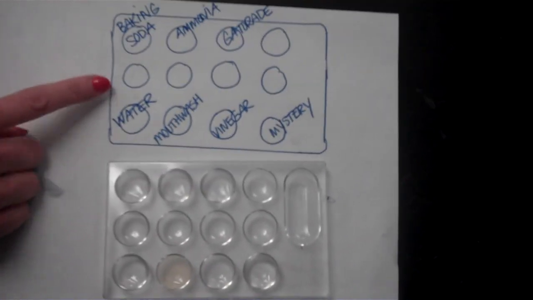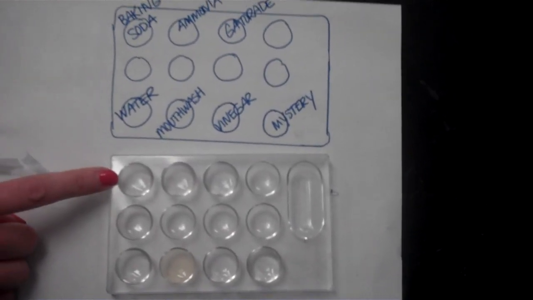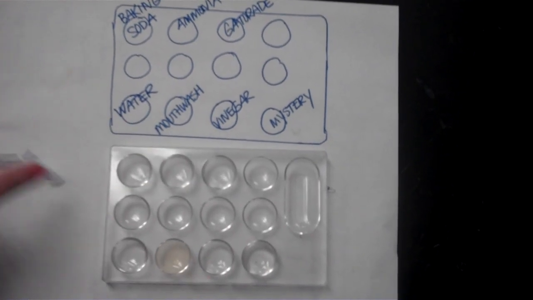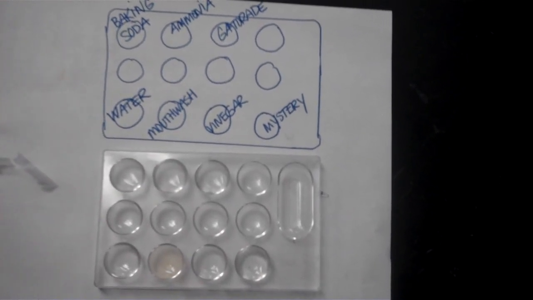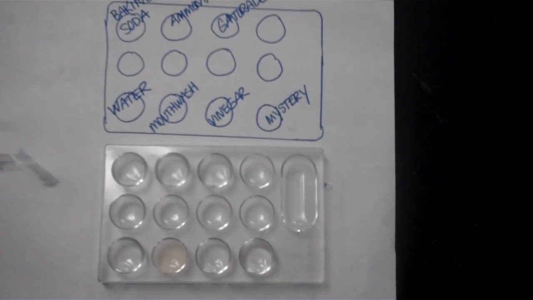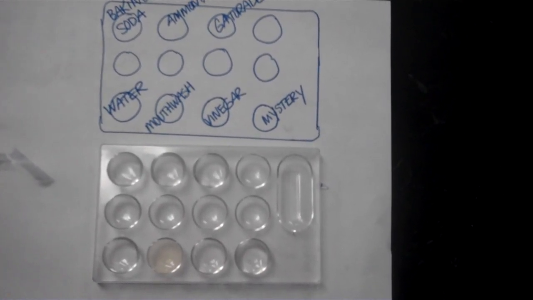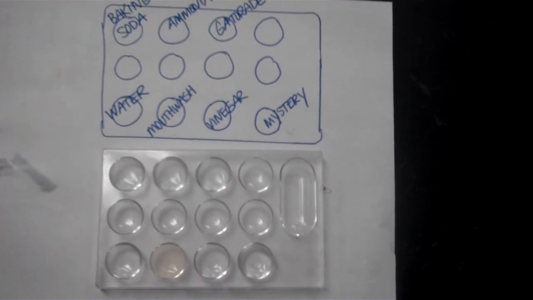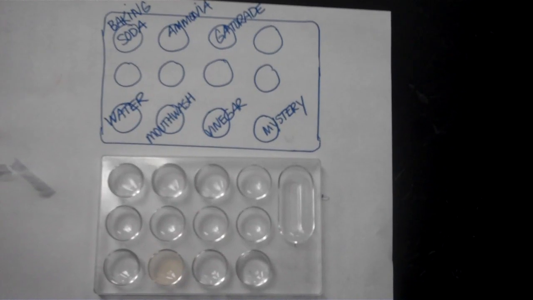Alright, so what we've done is we've taken each one of the 7 solutions and we've put a sample of it in the well plate. So here's a diagram that corresponds to what's inside of each one of these wells. We're going to run some pH indicator tests on each of the solutions. We're going to run a red litmus paper test, a blue litmus paper test, a pH paper test, and a cabbage juice indicator test for each one of them.